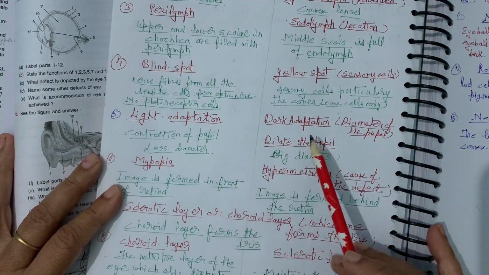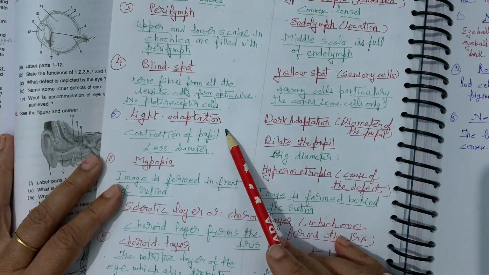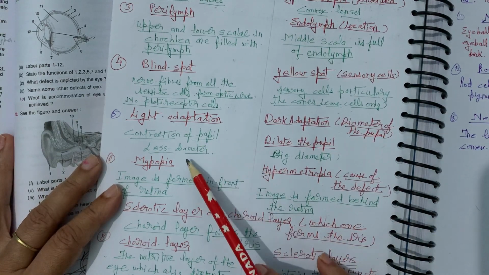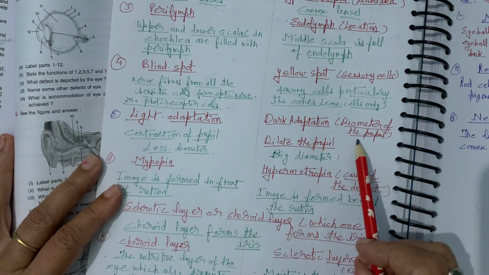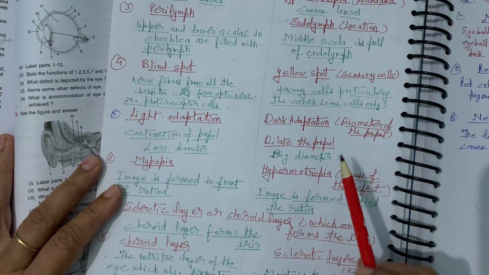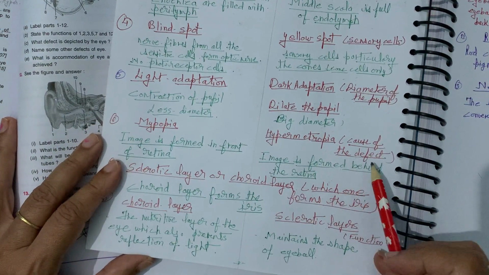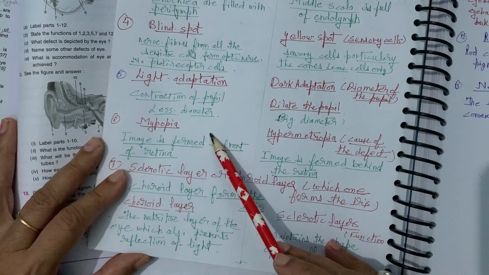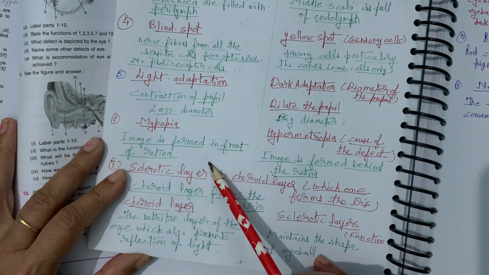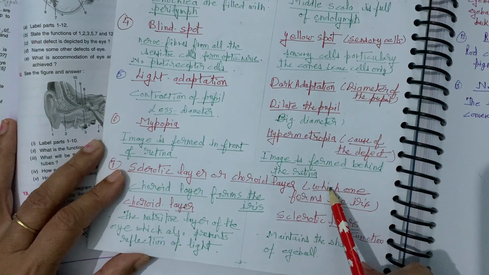Light adaptation and dark adaptation, diameter of the pupil. Under light, there is contraction of the pupil, so less diameter. In dark adaptation, there is dilation of the pupil, and it is a comparatively big diameter. Myopia and hypermetropia, cause of the defect: in myopia, the image is formed in front of the retina. In hypermetropia, the image is formed behind the retina.